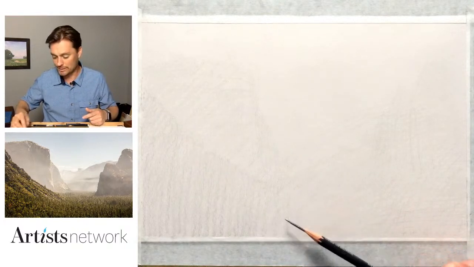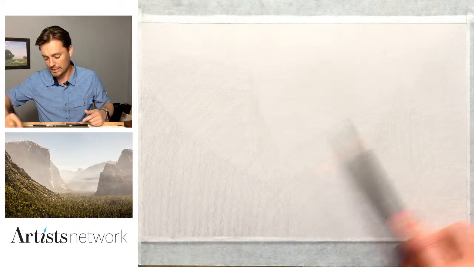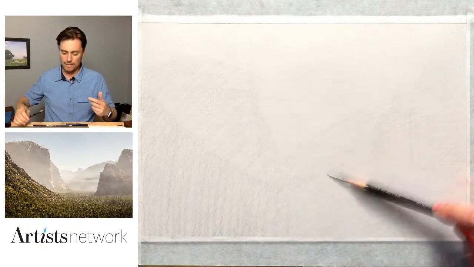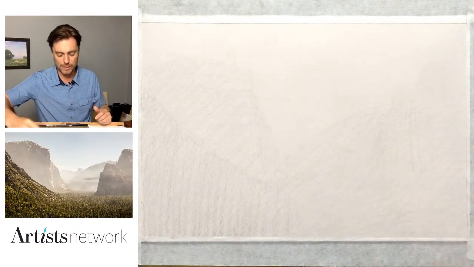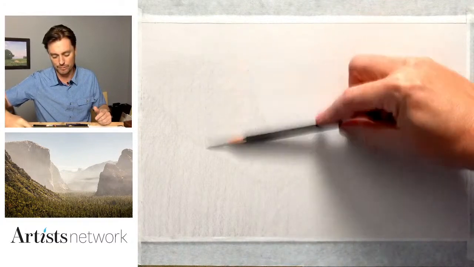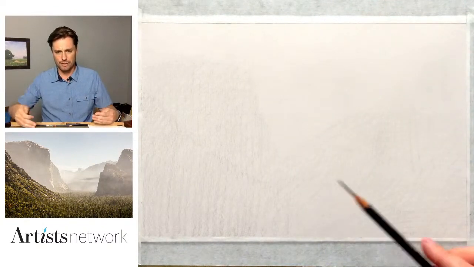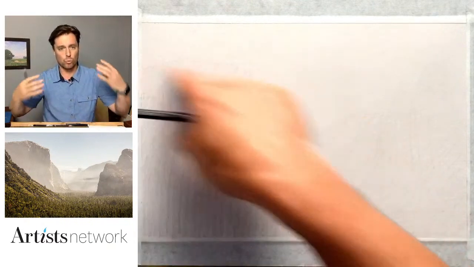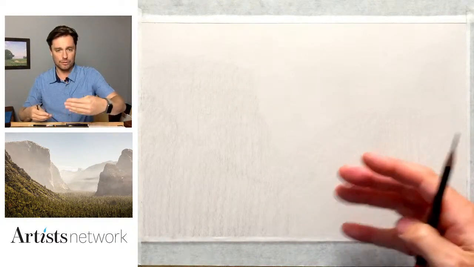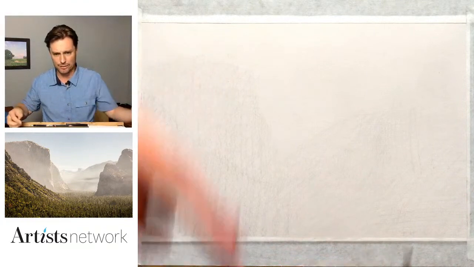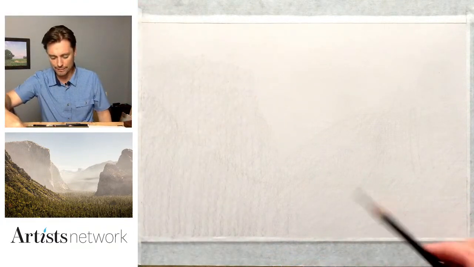So in a way, this is a bit of a notan. Notan is a way of conceiving of the composition by breaking it down into major shapes of light and dark. So thinking of the middle ground and that foreground as one shape, that background, those distant mountains and the sky as another shape, and then dividing that up.